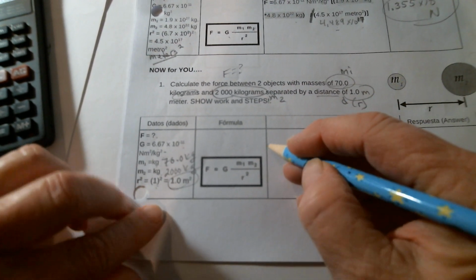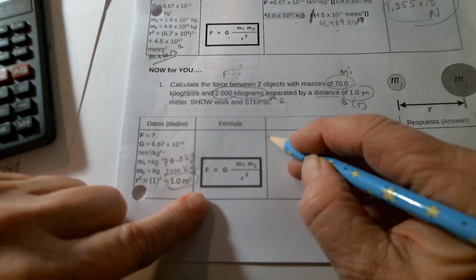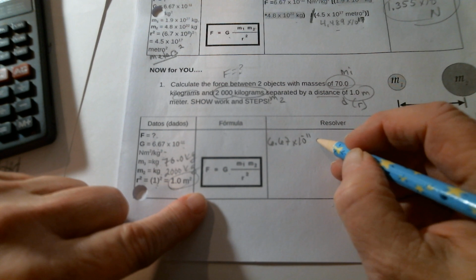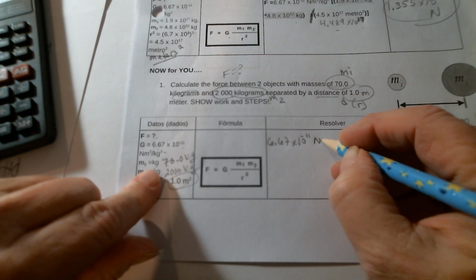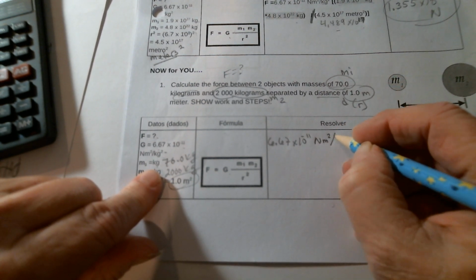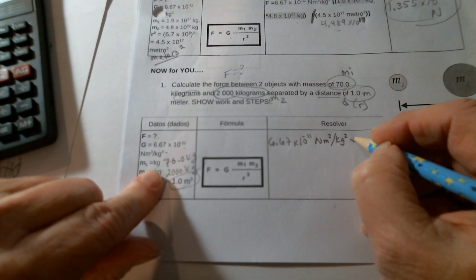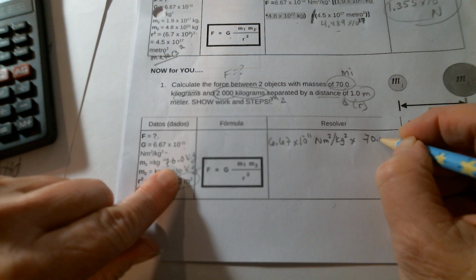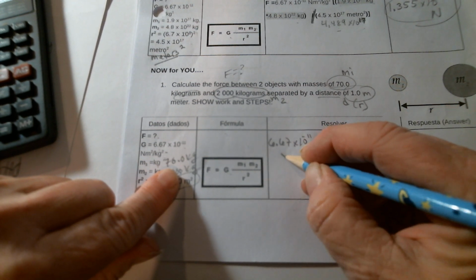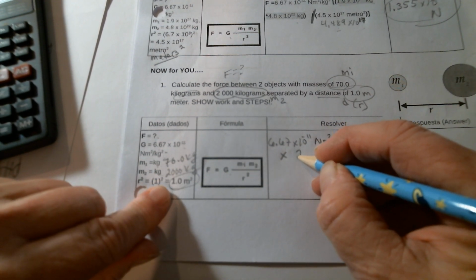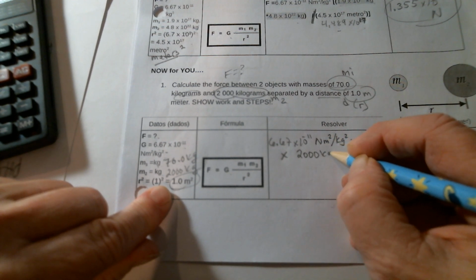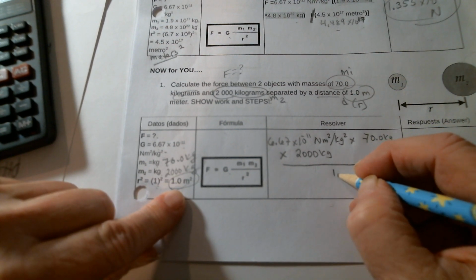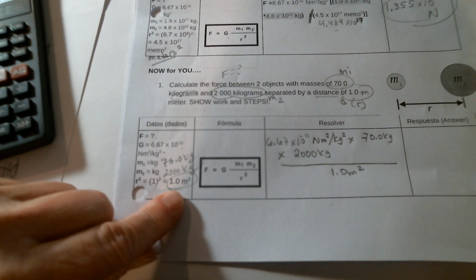Okay, this is how I want you to write it out. Put G first, so 6.67 times 10 to the negative 11. Then I want you to write out the units. I will count off if you do not put these. Okay, I'm going to multiply by my first, so that's times 70 kilograms. I'm just going to continue here, times 2,000 kilograms, and I'm going to put this all over 1.0 meters squared.